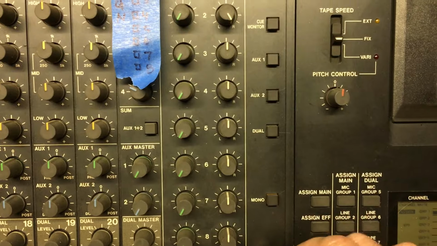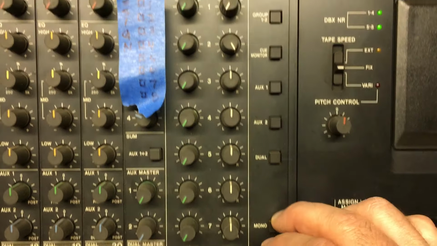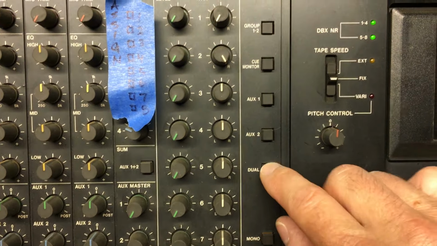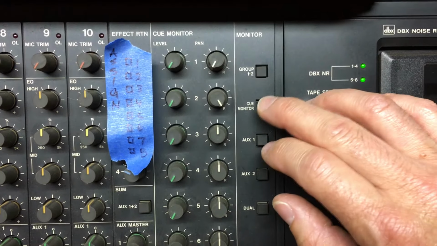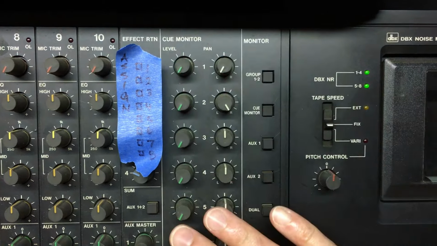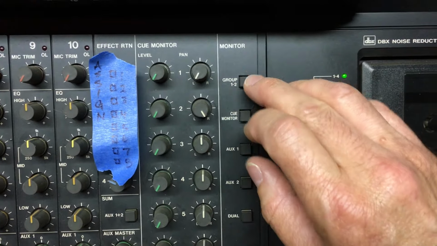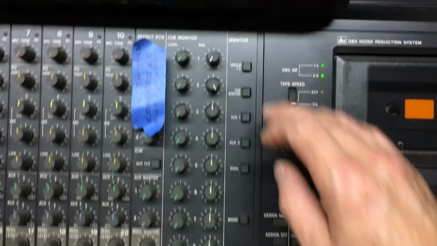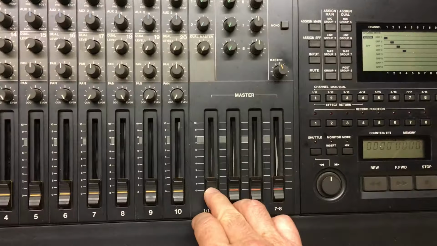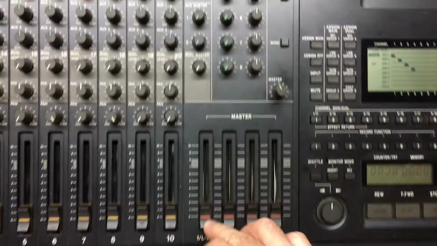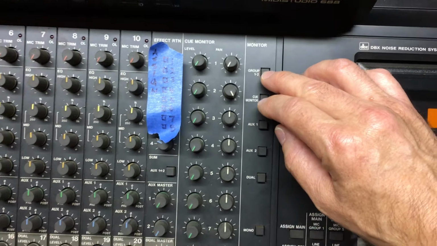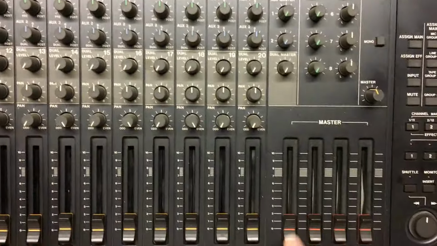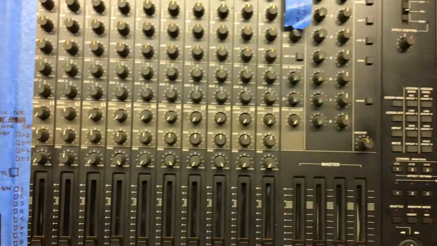And we have a mono control to check your mono mix, and we can monitor the dual bus, aux1 or aux2, or the Q monitor bus, or group 1 and 2, which are kind of used like a main bus. If you want to think of that as like a stereo mix down, you would mix stuff down to the group 1, 2 bus.